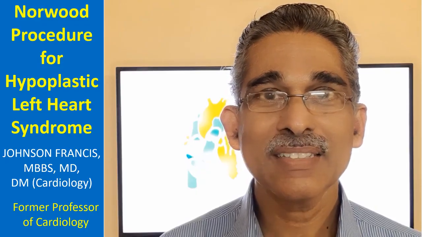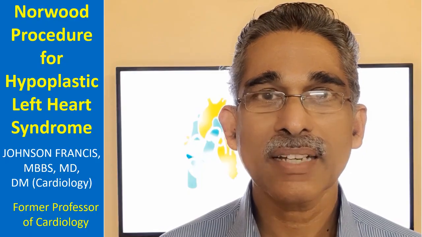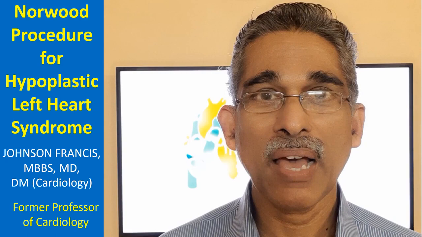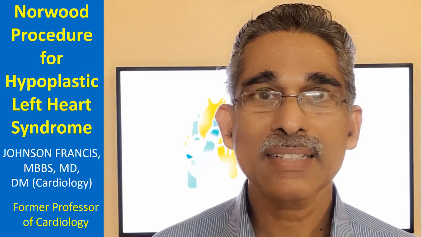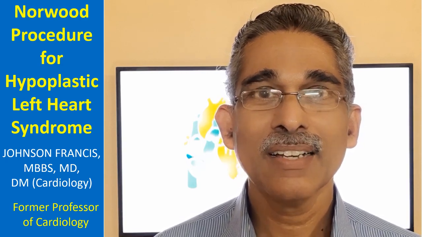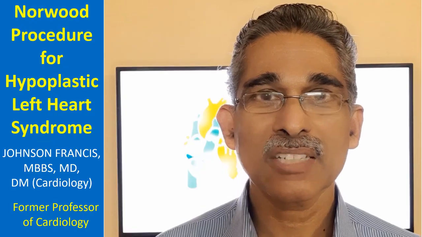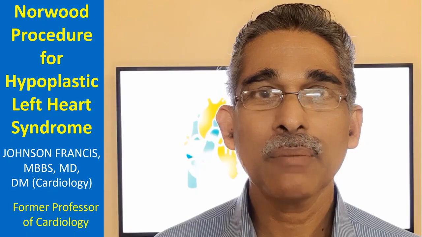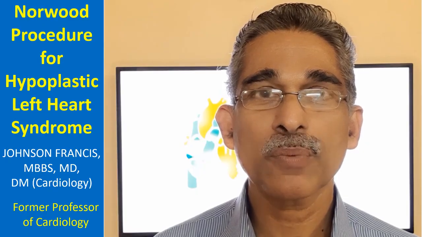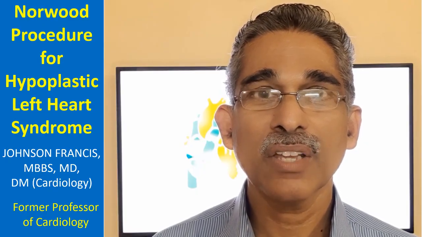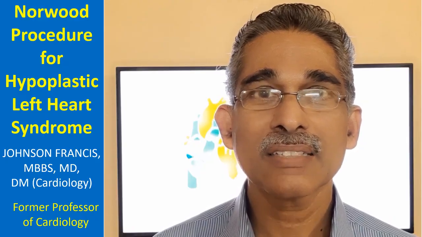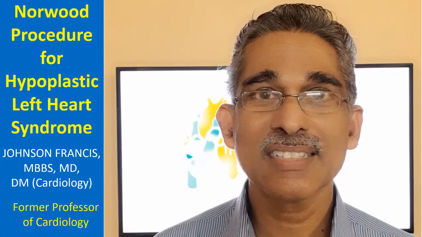The Norwood procedure is the first stage palliation for hypoplastic left heart syndrome. As a second stage palliation, a bidirectional Glenn procedure is done to separate the pulmonary and systemic circulations. And finally, a Fontan type of procedure, connecting the inferior vena cava also to the pulmonary circulation, is done at a still later time as a third stage.